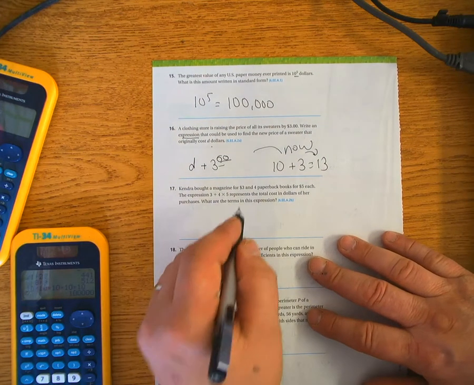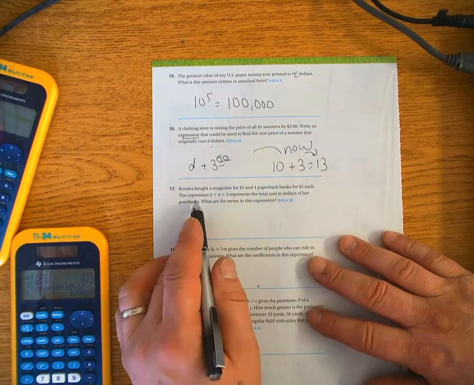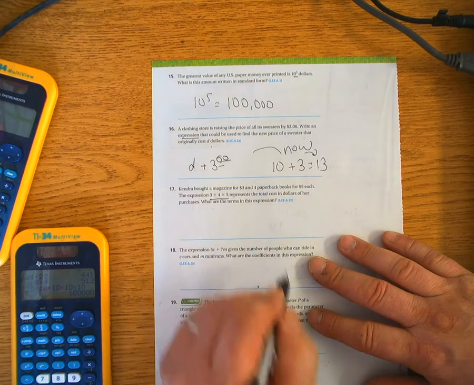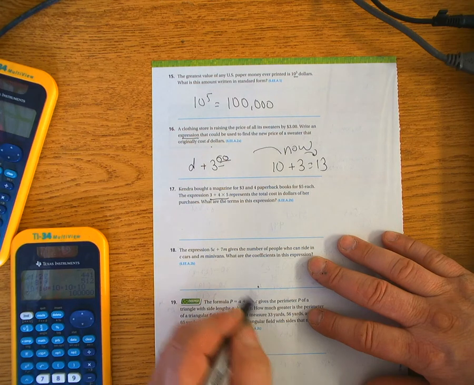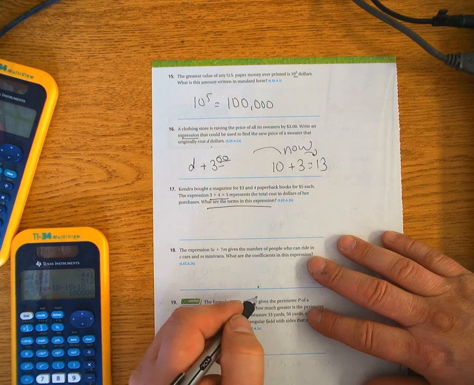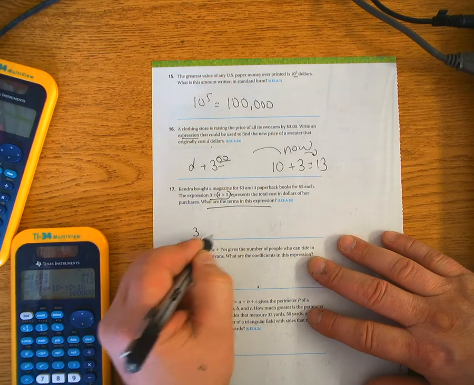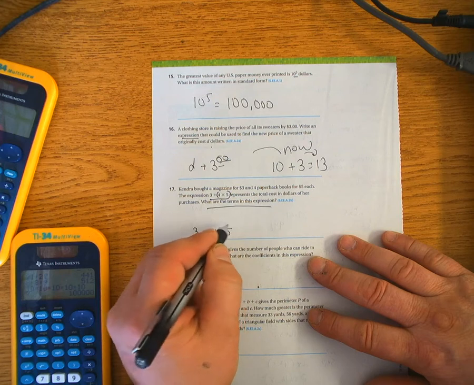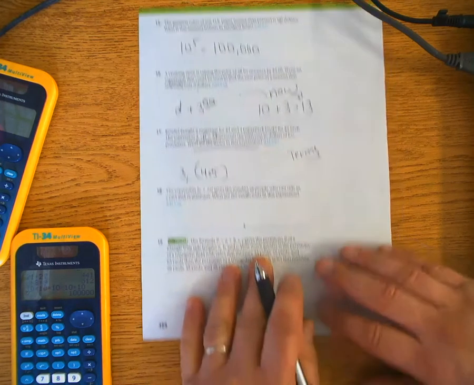Kendra bought a magazine for $3 and 4 paperback books for $5. The expression 3 plus 4 times 5 represents the total cost of her purchases. Well, we didn't do much with terms, okay? But just so you know, there are 2 terms, 3 and 4 times 5. We'll get to that. These are terms. We'll have you work on that.